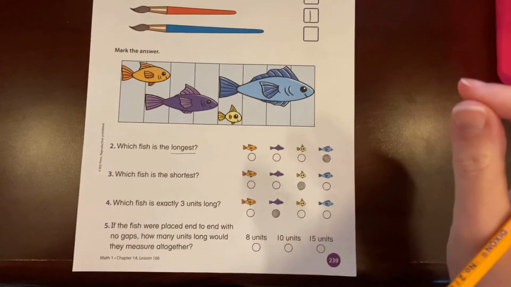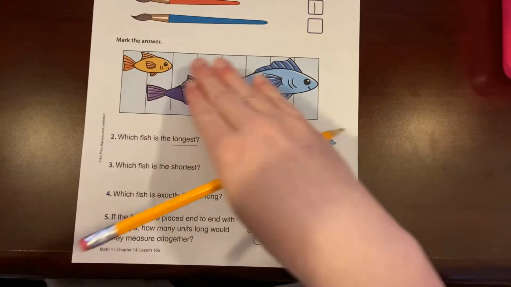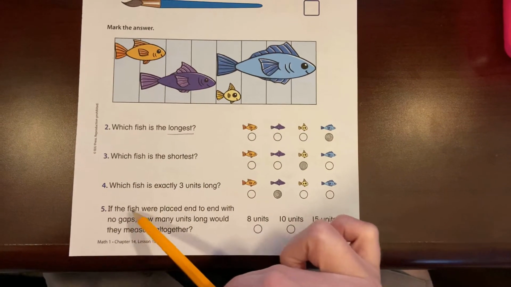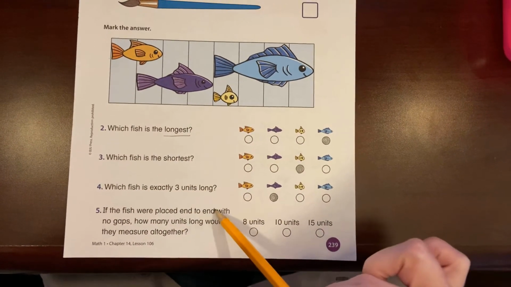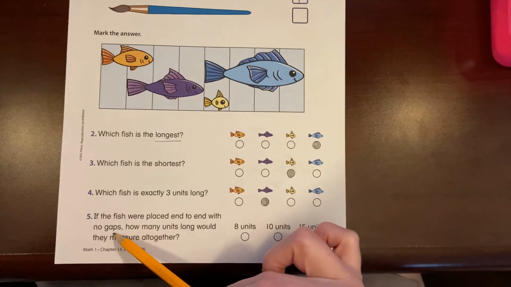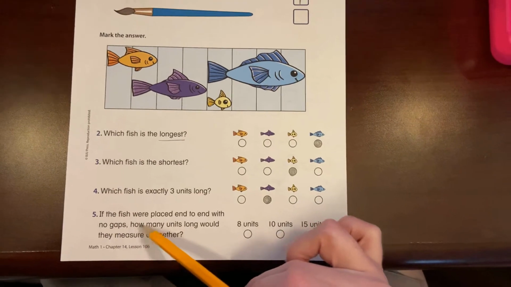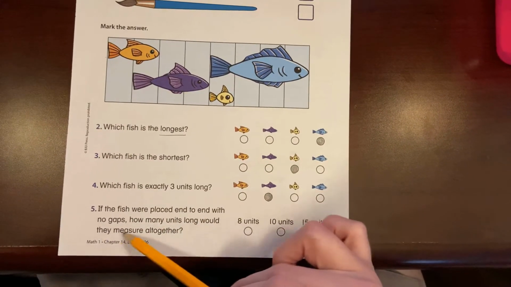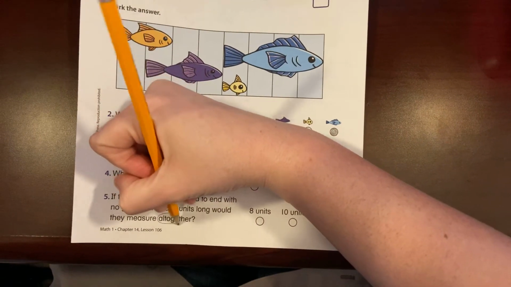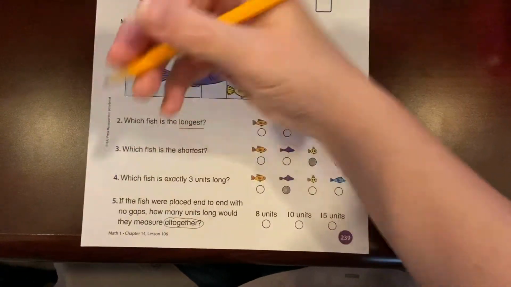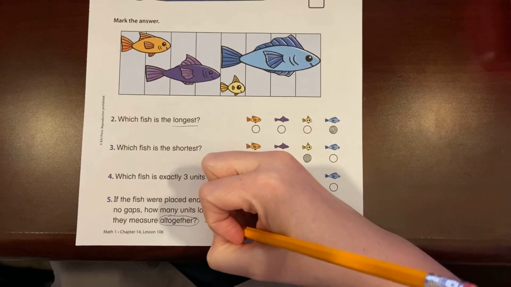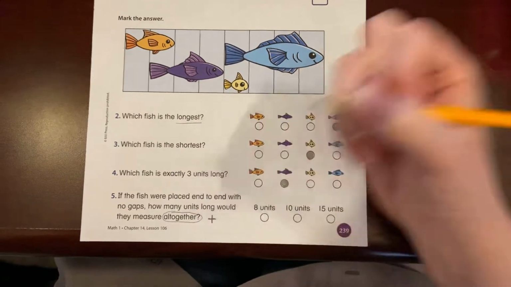Now here's the tricky bit for reading this chart here with these fish, is number 5. It says if the fish were placed end to end with no gaps, remember that's how we measure, no gaps or spaces, how many units long would they measure all together? All together is a clue word. Whenever you read or say the word all together, you're talking about adding, the plus sign, okay?